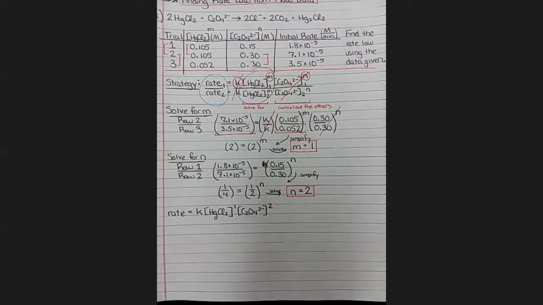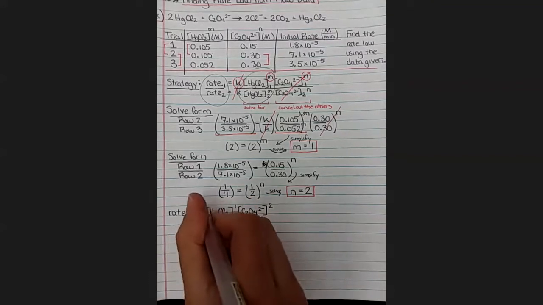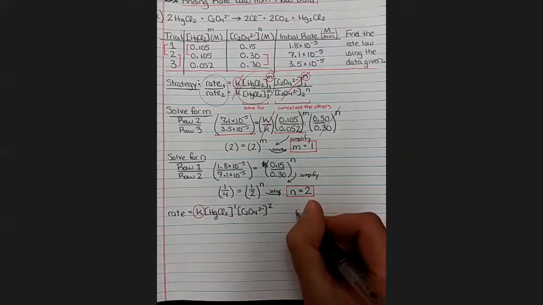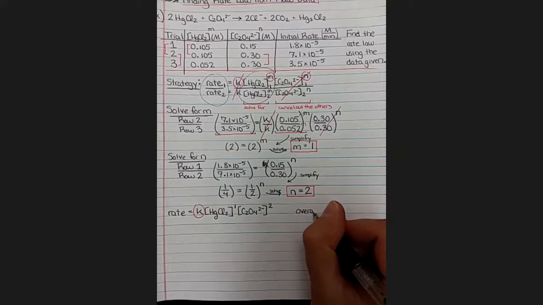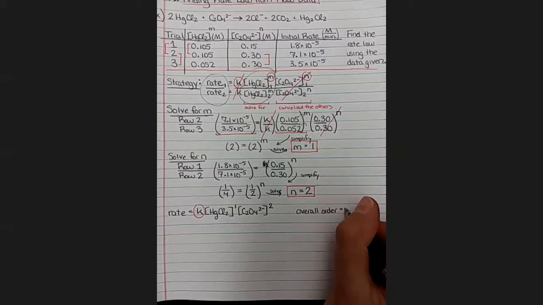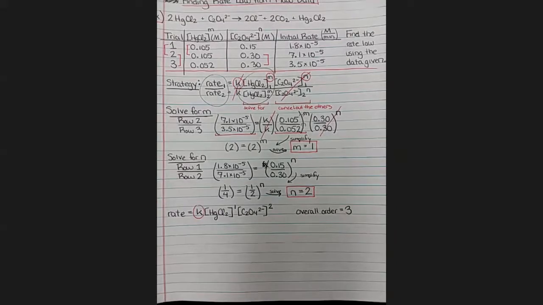So we've got 2 out of the 3, and K is left. And we can even, for bonus points, write the overall order just to prove we know what that is, which is the sum of all of the exponents, which is 3.